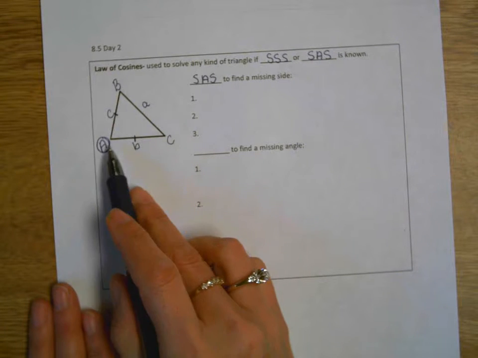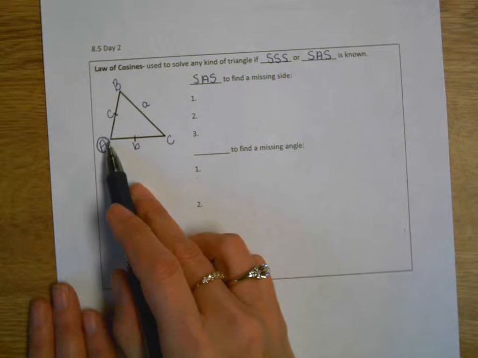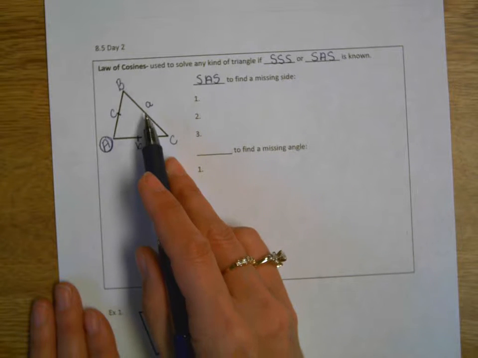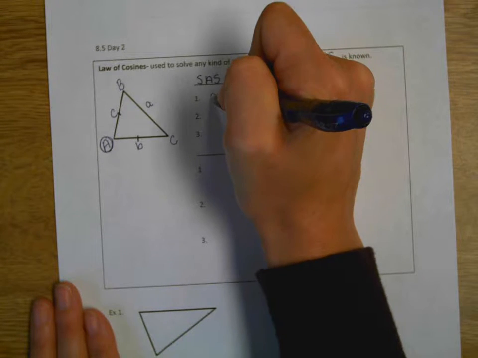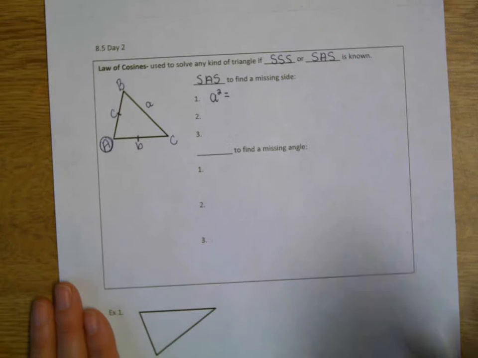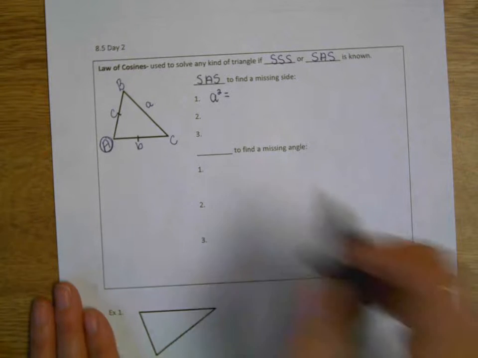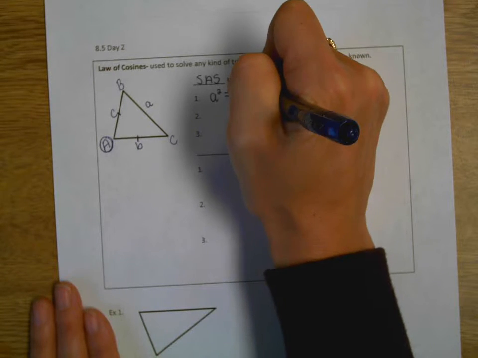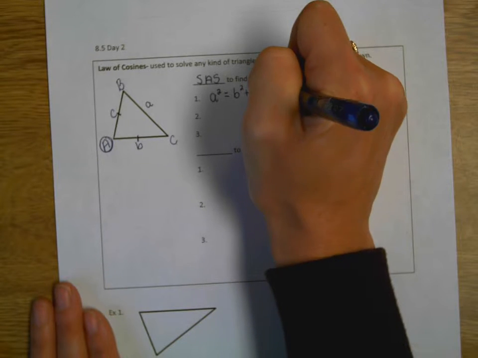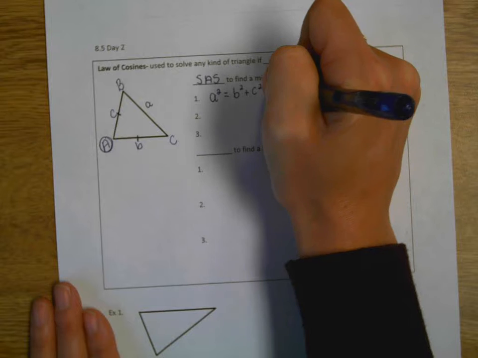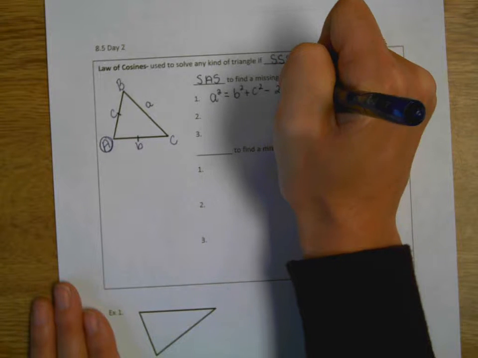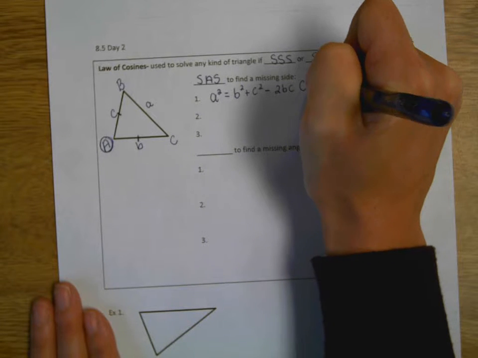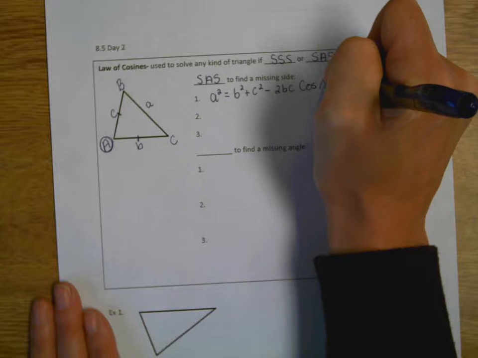I've got little c, little b, and angle A. What we're going to do is find the missing side. What's the missing side? Little a. And the formula to find little a is that little a squared equals each of the sides that I know squared. So that's b squared plus c squared minus 2 times b times c times the cosine of angle A.